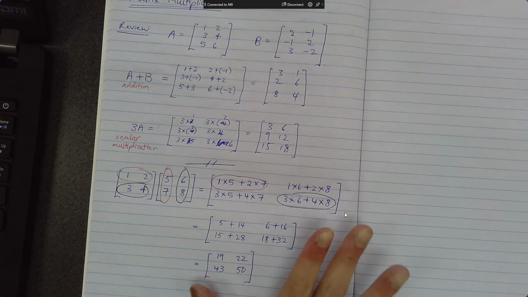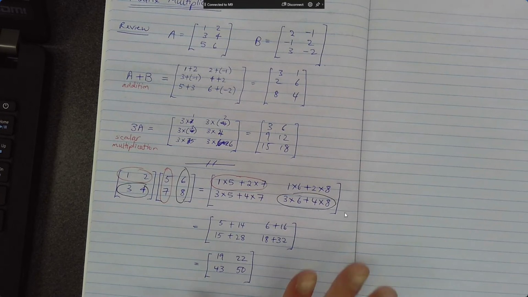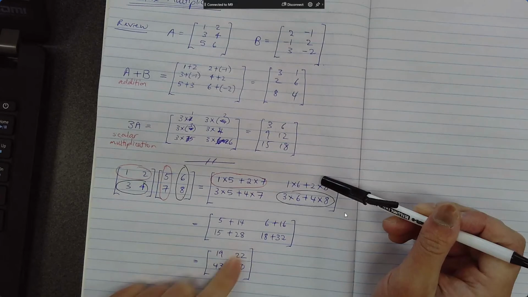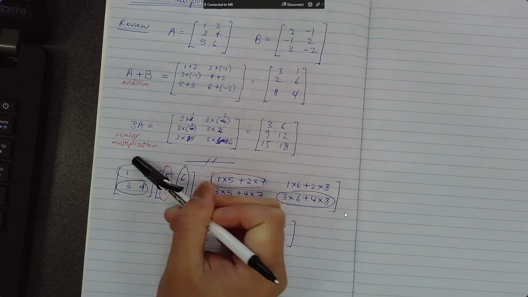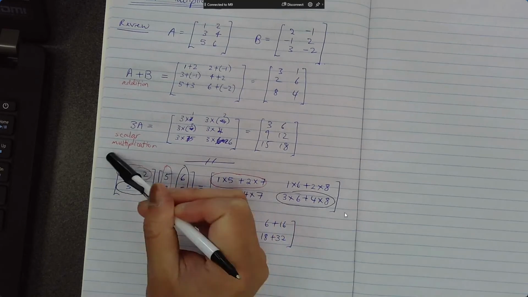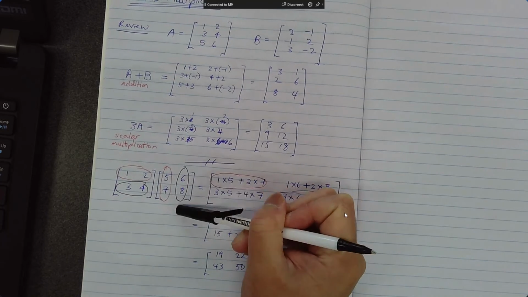So, just by showing that, I think it's almost enough to be able to do it on your own. But what about the other two? Same idea. So let's say you wanted to find row 1, column 2. You would use row 1 in the first matrix and column 2 in the second matrix.